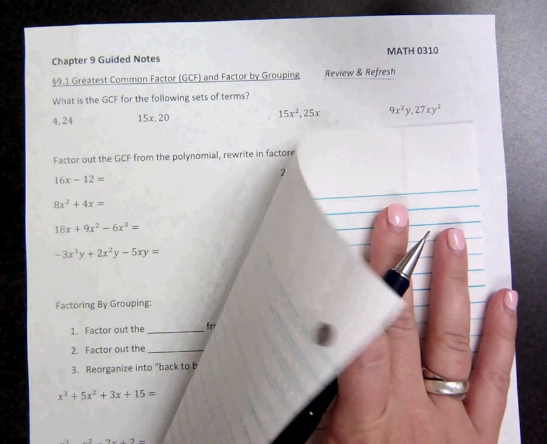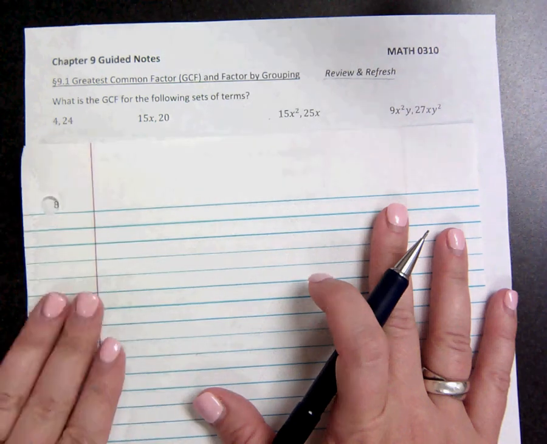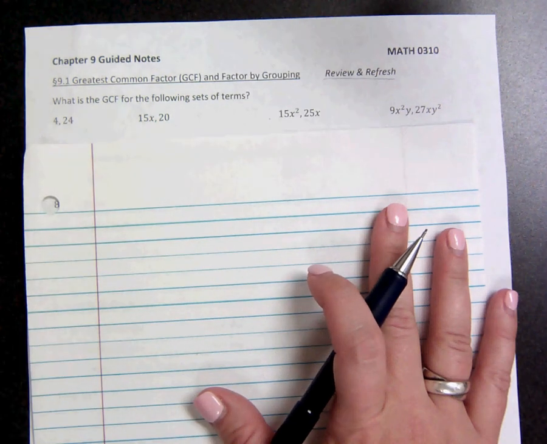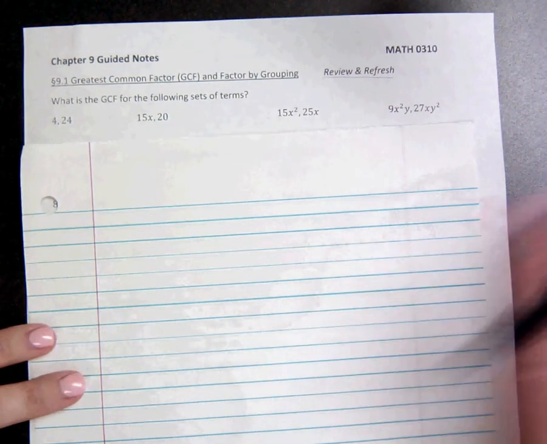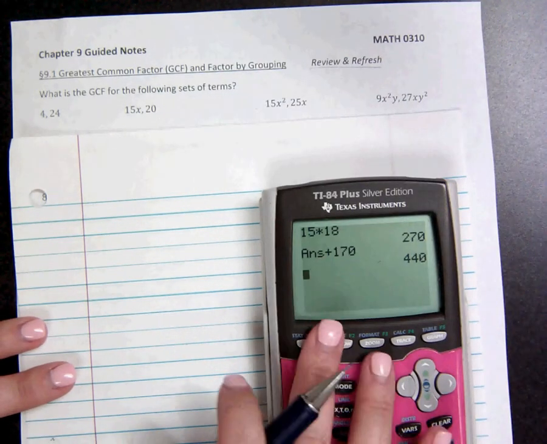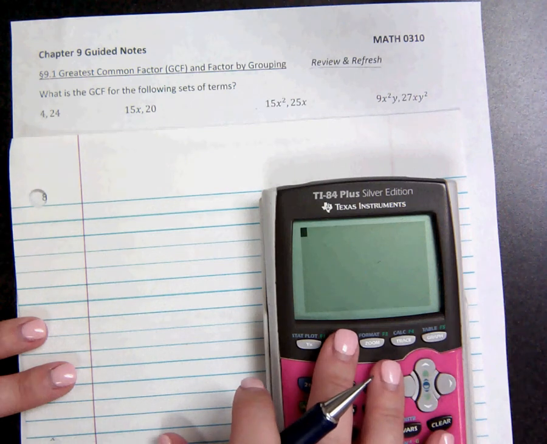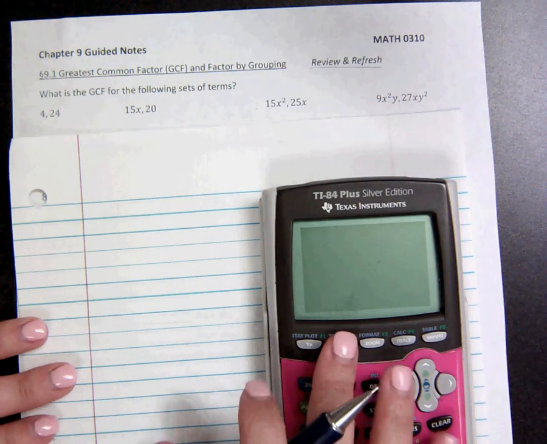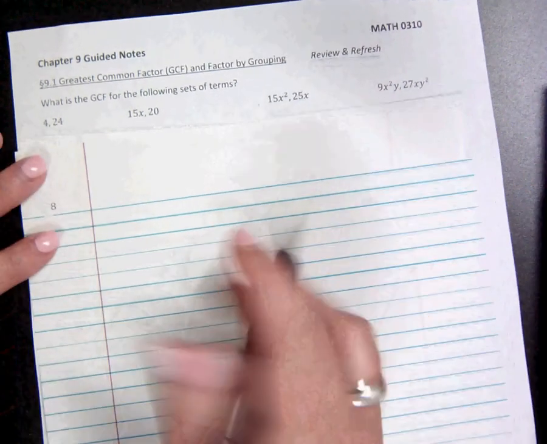So I put the entire section on one page. If this is not enough room, of course, have extra paper handy so that you have more space if you need. Also have your calculator handy if you're not so good with your multiples. It's good to have your calculator nearby so that you can use it to help you get multiples of different numbers as you need them.